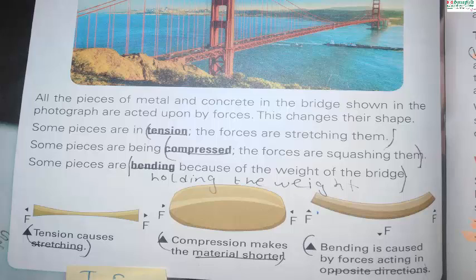All the pieces of the metal and the concrete in the bridge shown in the photograph are acted upon by forces. This changes their shape. Some pieces are in tension. The forces are stretching them. Some pieces are being compressed. The forces are squashing them. Some pieces are bending because of the weight of the bridge.